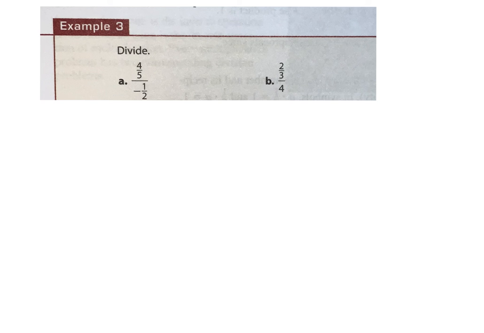So I'm going to keep the top 4/5. I'm going to change this to multiplication, and I'm going to flip the bottom. So I'm going to change the bottom to -2 over 1. And now I just have a straight multiplication problem. 4 times 2 is 8. 5 times 1 is 5. It was 1 positive and 1 negative. What is my answer? Negative.